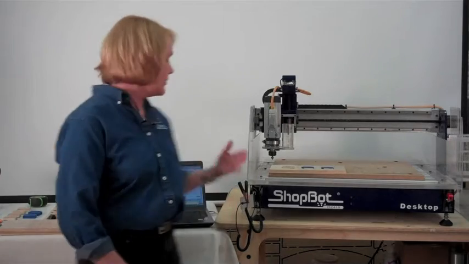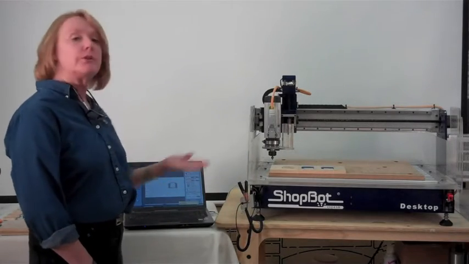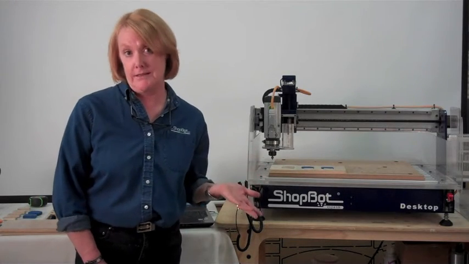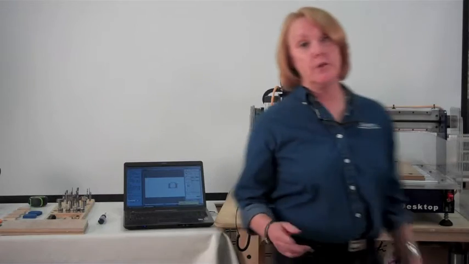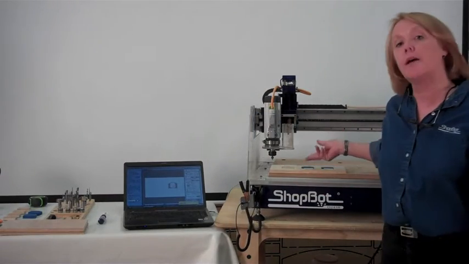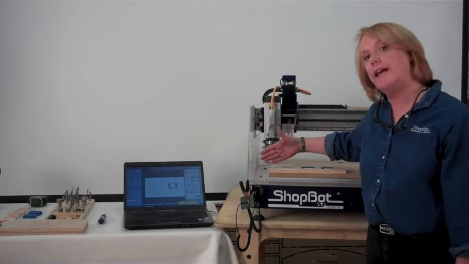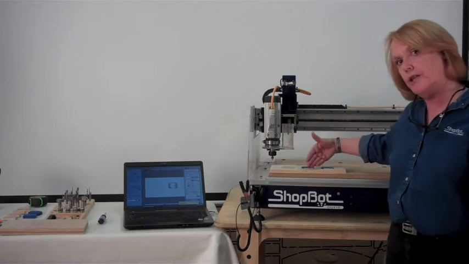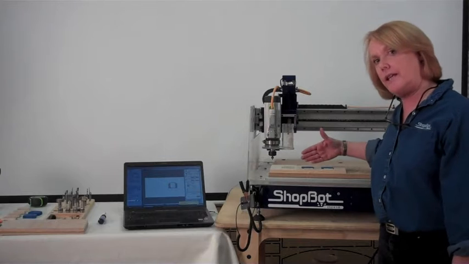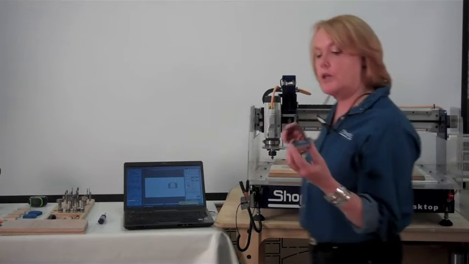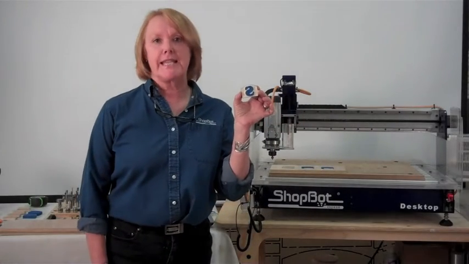At its most simple level, digital fabrication is that you design on a computer, and then the computer controls the tool, whether it's a CNC router, a laser cutter, a 3D printer, or even a sewing machine. Today, the tool that we're going to be demonstrating with is the ShopBot desktop, which has a cutting area in the x-axis of 24 inches, in the y-axis of 18 inches, and in the z 4 inches. We're going to be making a simple stamp.